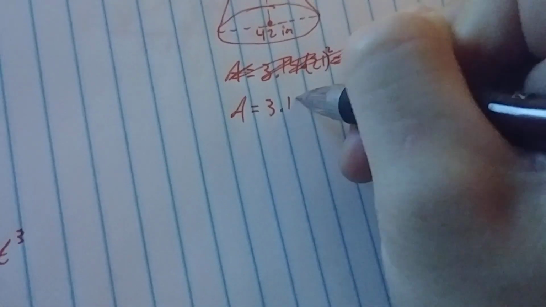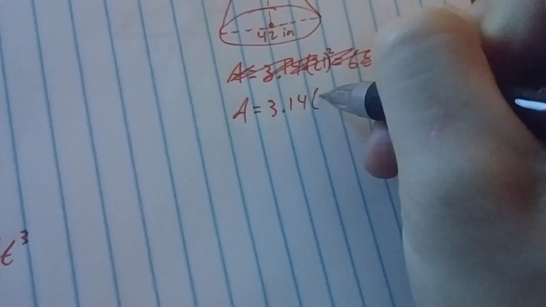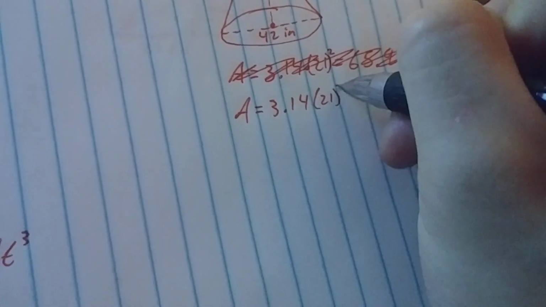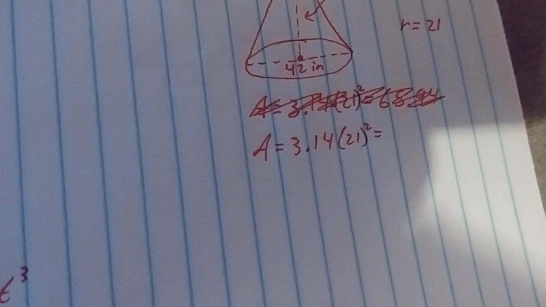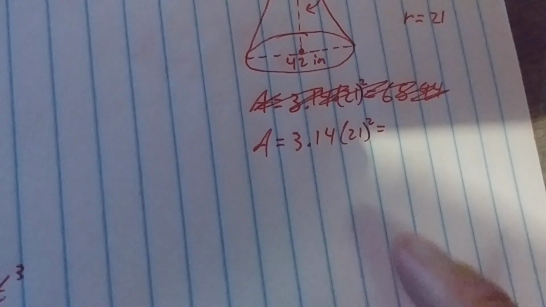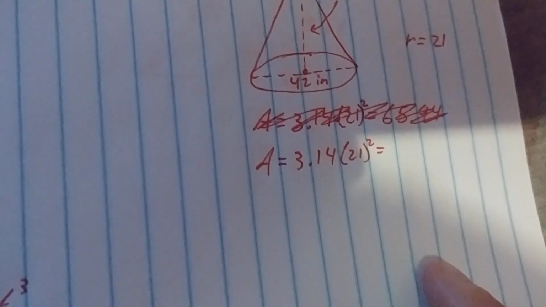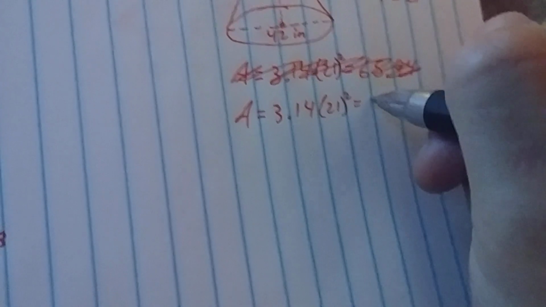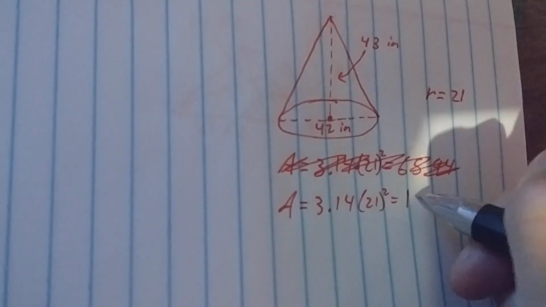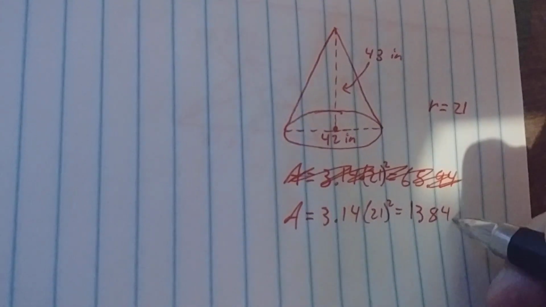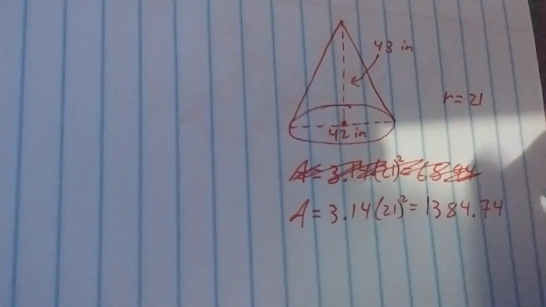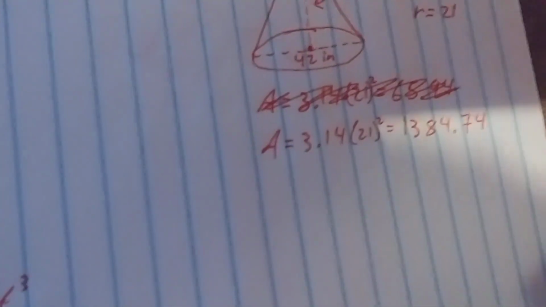Again, area, let me rewrite it: 3.14 times my radius, which is 21, and that raised to the second power. All right, so I need to multiply all of that. So pretty much 3.14 times 21 times 21. That gives me 1,384.74. That's the area of my base.